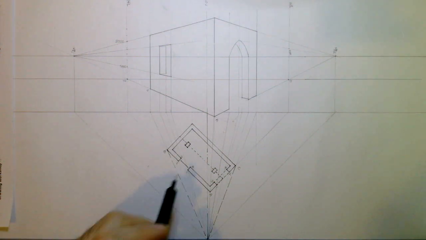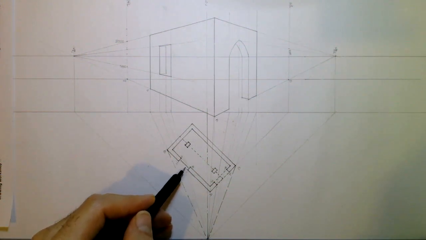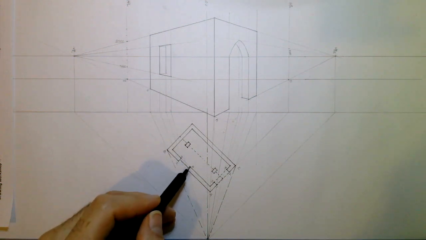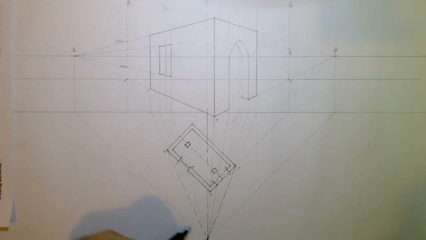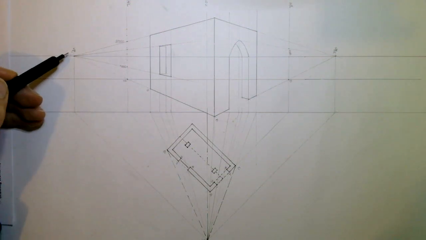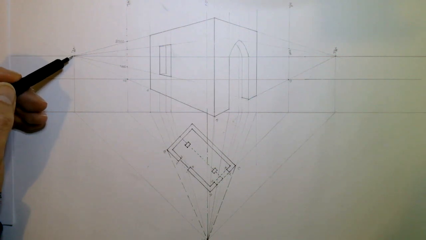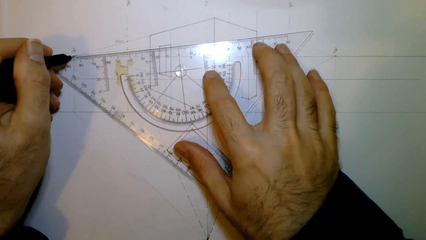So now the question is, if that's the windowsill there, and the windowsill is 3, 4, this line travels in this direction, is parallel to that direction, which means it converges to vanishing point 1, meaning that that needs to go this way this time.